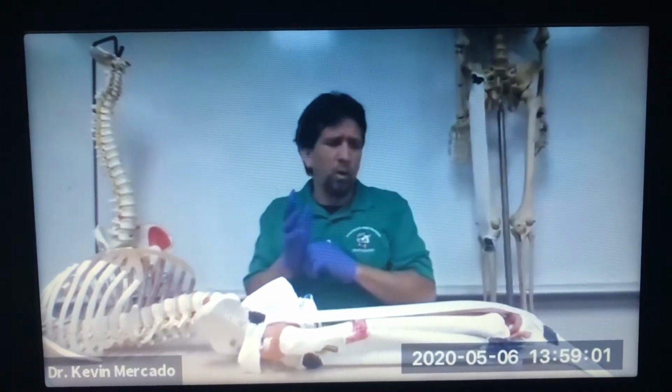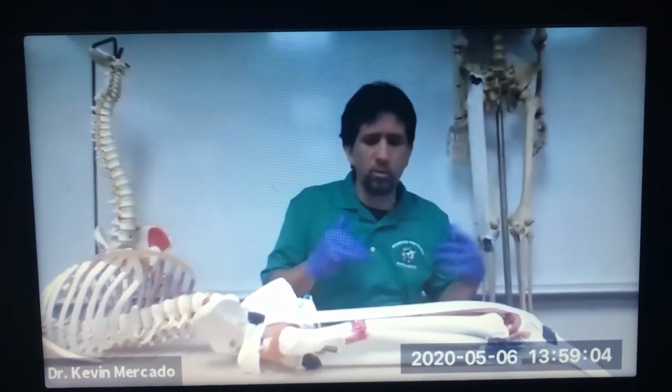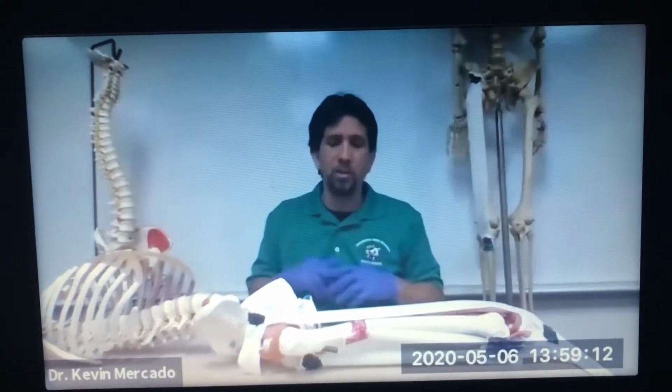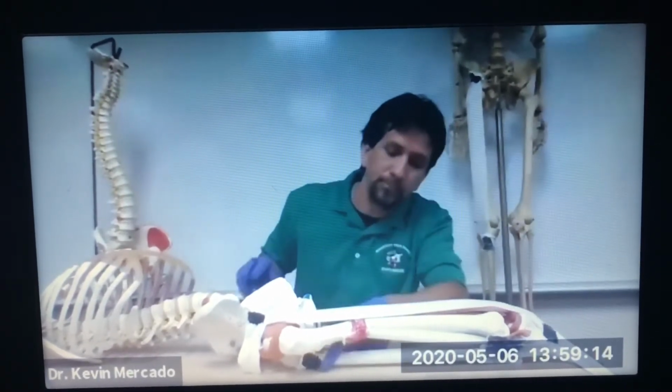What I want to make sure you are able to visualize is the origins, insertions, and actions of these particular muscles. I'm going to start off with the quadricep.